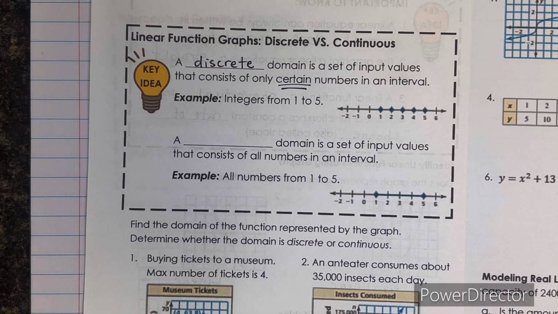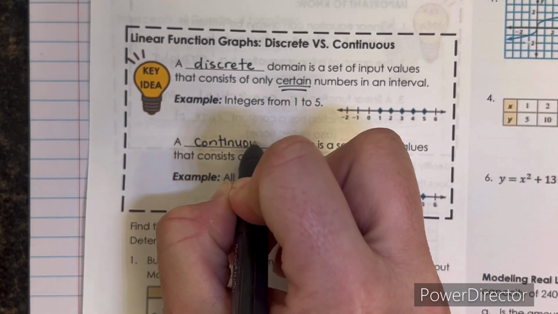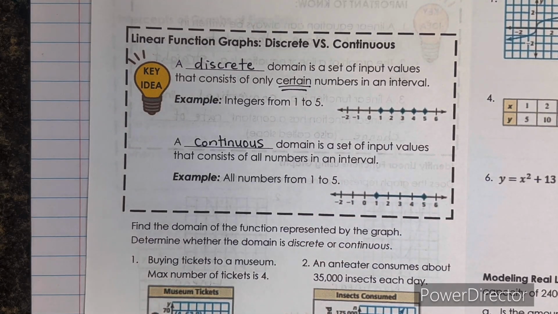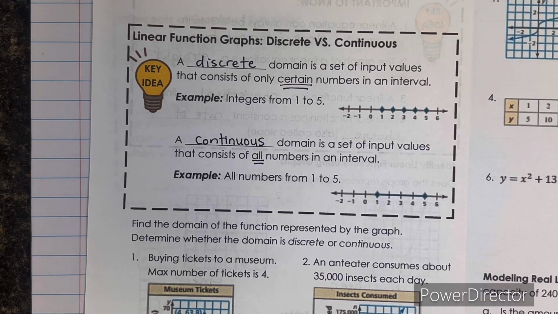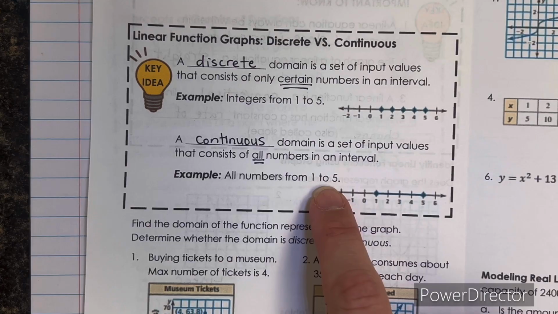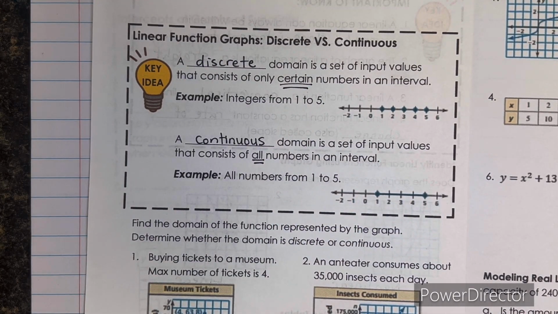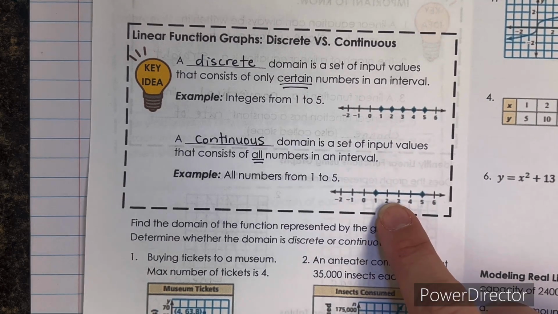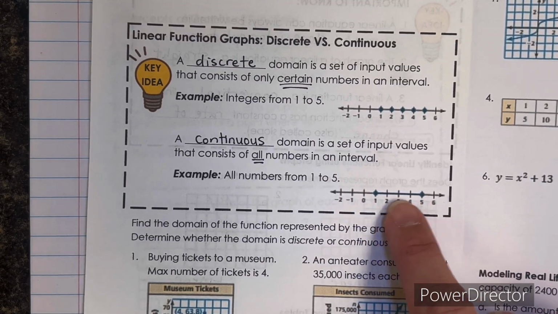Now, the flip side of that is a continuous domain. It is a set of all input values that consist of all numbers. And I want you to underline all numbers in that interval. And so here was the example that I came up with. It says all numbers from 1 to 5. So when it says all numbers like that, that means we can also include the decimals that fall in between the whole numbers. And so when you look on the number line, I've got it from 0 to 5, and it's shaded in between there this time.